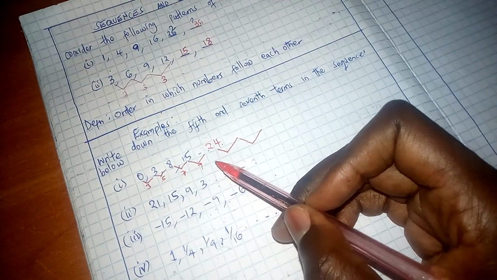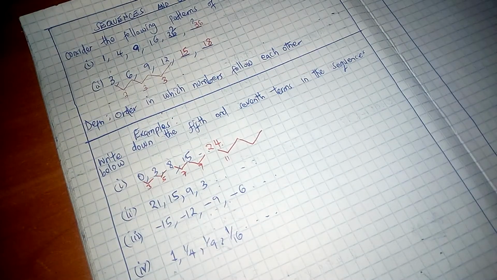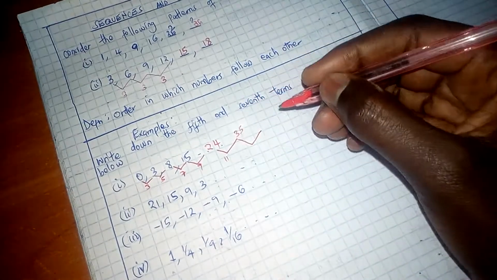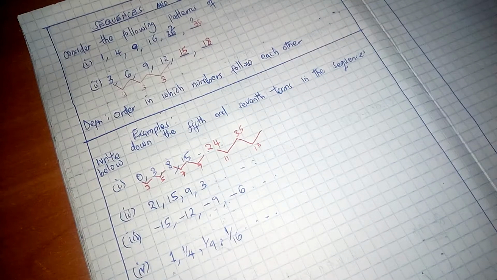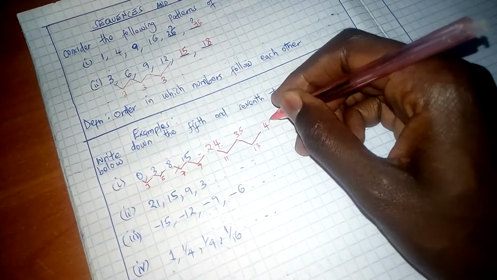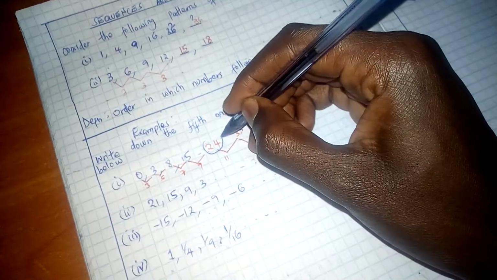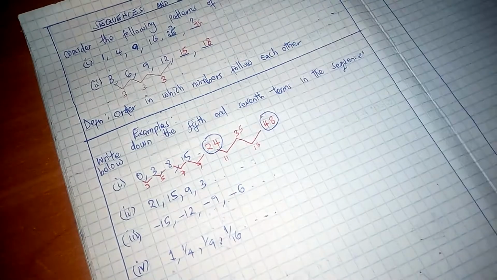The next odd number after 9 is 11. So if you take 24, add 11, you get 35. Then the next odd number is 13. If you take 35 and add 13, you get 48. And therefore, the fifth term is 24 here, and the seventh term is 48.